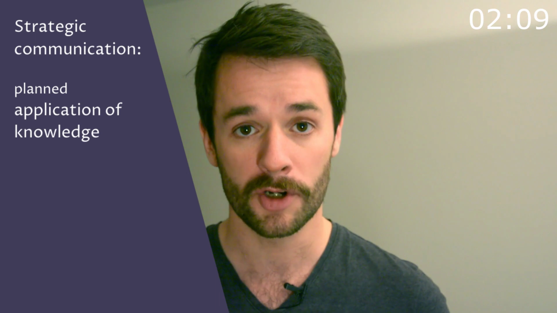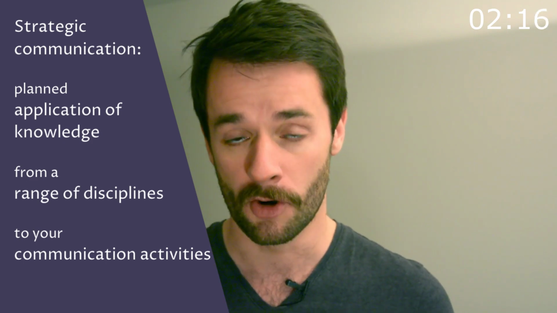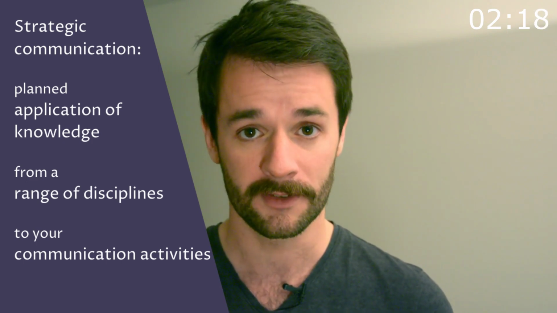It's the planned and coordinated application of knowledge from a range of disciplines to your communication activities over a long period of time in order to achieve your organization's objectives. So what does this planning look like? For an organization to communicate strategically, each act of communication should be planned and consistent. It should be representative of your brand and your personality. It should be based on insight into your audiences, into their opinions and their needs. And it should be part of a wider package of communication that's already planned out.